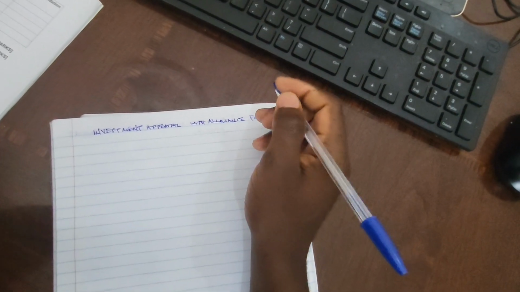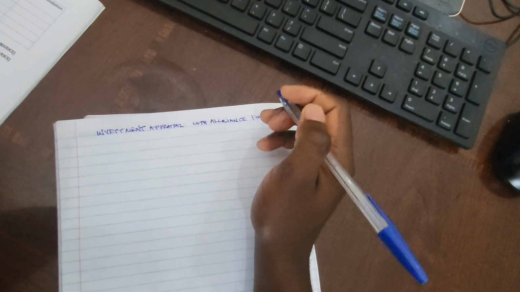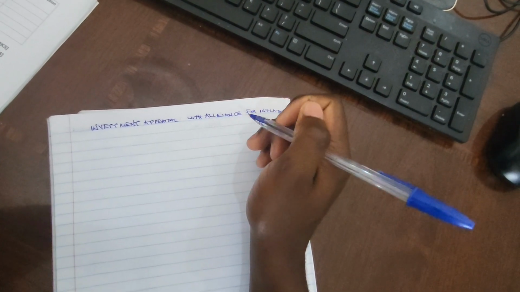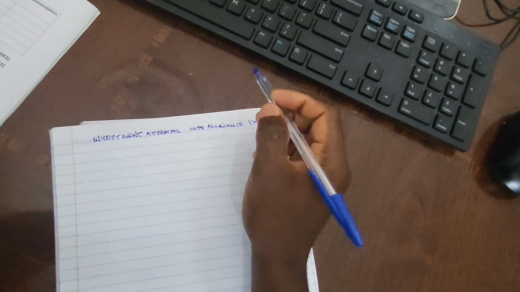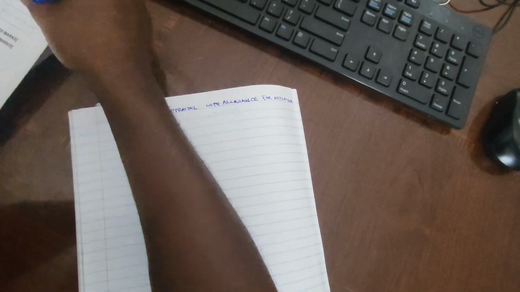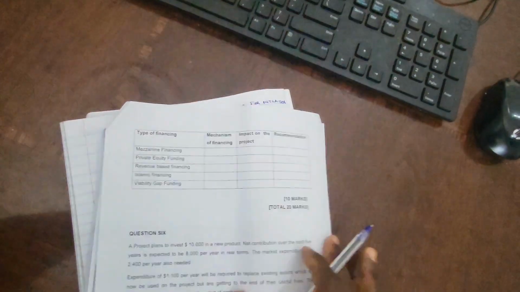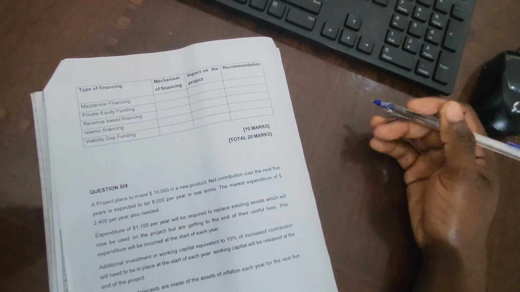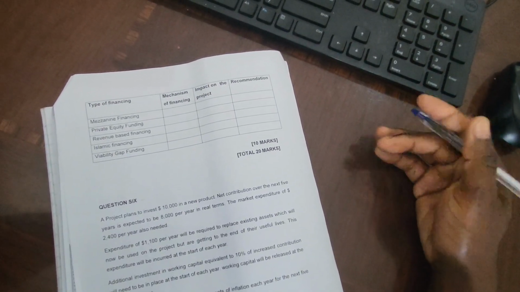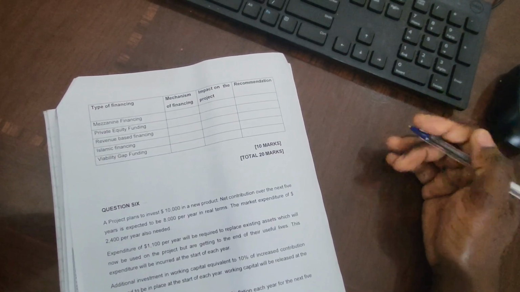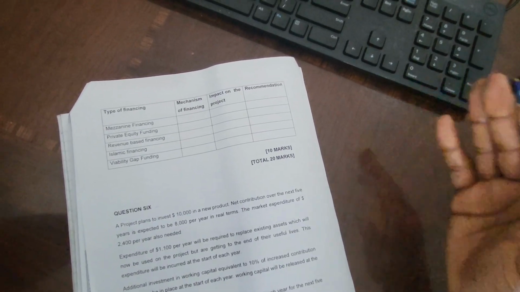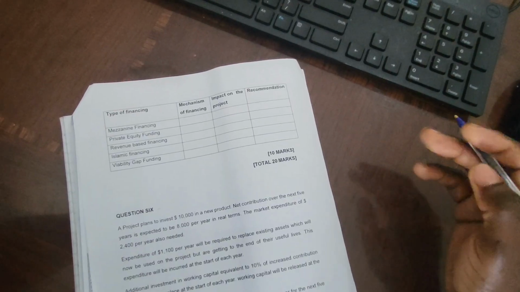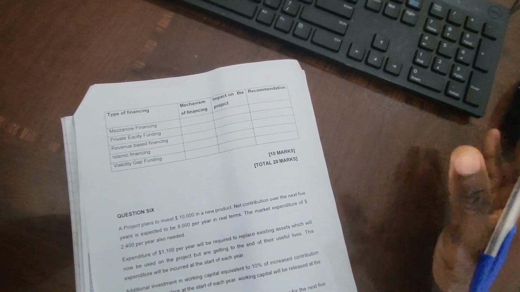And so today we're going to be answering one of the questions in investment appraisal with allowance for inflation. Quickly we'll jump into the question, but maybe just in brief, I'm going to mention that investment appraisal in summary is basically trying to find out the net present value of a project if you are to venture into it.